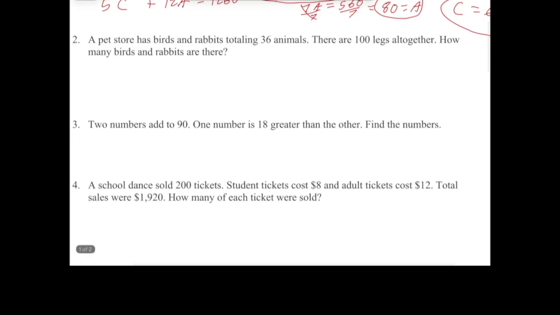A pet store has birds and rabbits, totaling 36 animals. There are 100 legs altogether. How many birds and rabbits are there? Well, this one's a little tricky, I think, because let's see, a rabbit. We know they've got the big legs. What about the fronts? Do we call those legs? Well, I guess they're not really hands. So I guess we'll say a rabbit has 4 legs. And then the birds, of course, have 2 legs. The other 2 are wings.